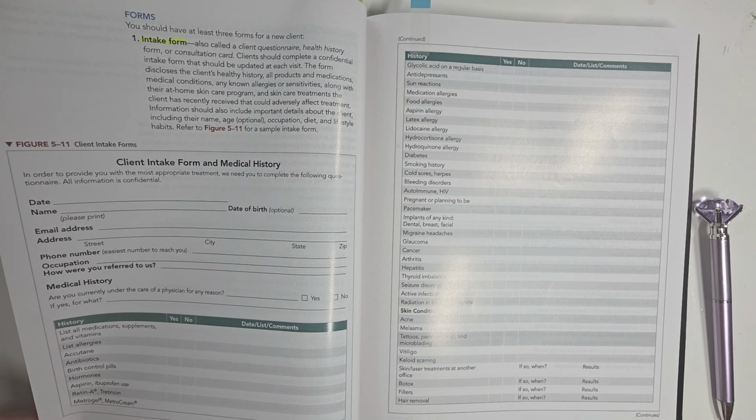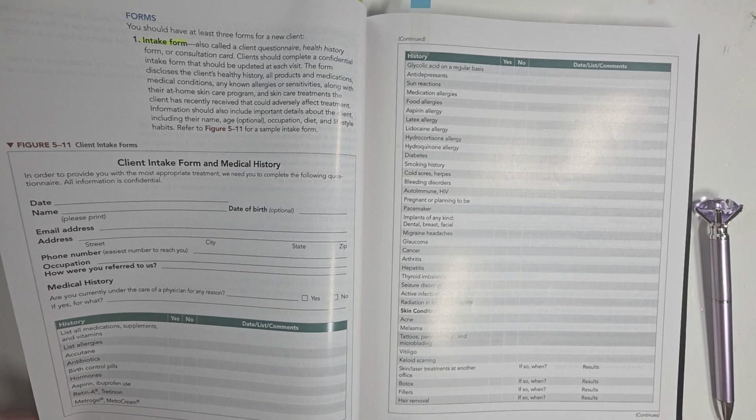So I will read through this intake form, client intake form, and medical history. In order to provide you with the most appropriate treatment, we need you to complete the following questionnaire. All information is confidential.